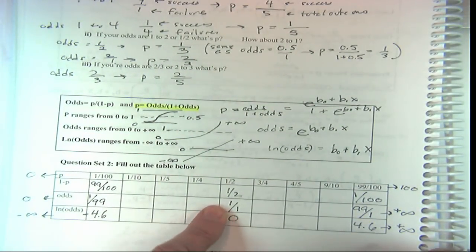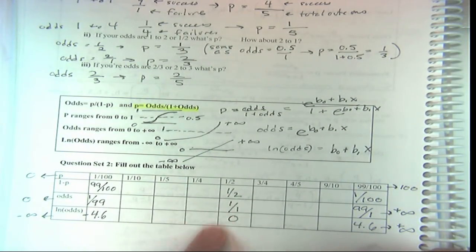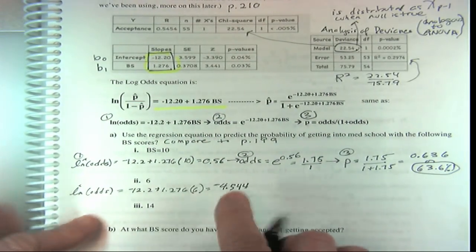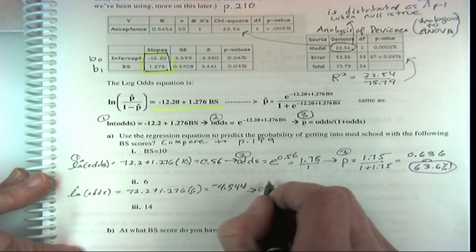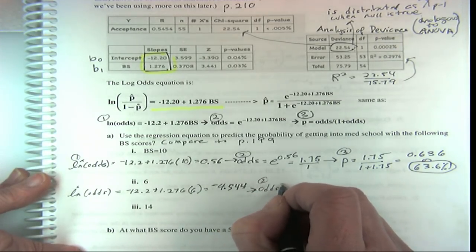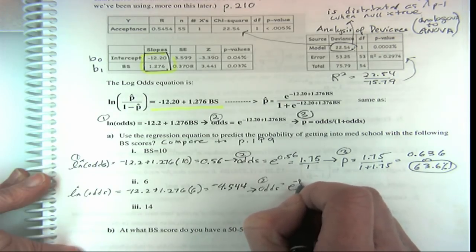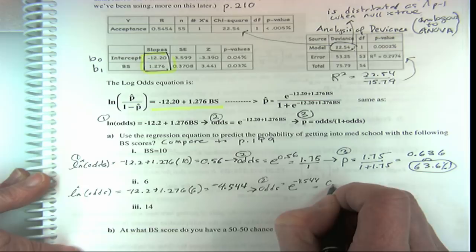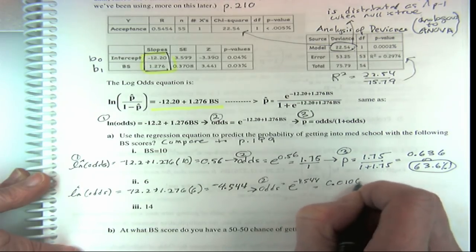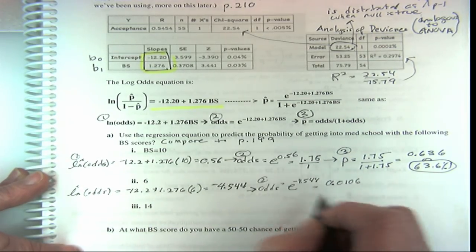Remember, this is less than 0, that means our odds will be less than 1 and our probabilities will be less than 50%. So we've got negative log odds. Then the odds, step 2, is equal to e to the negative 4.544, which is 0.0106. That's what I got here.